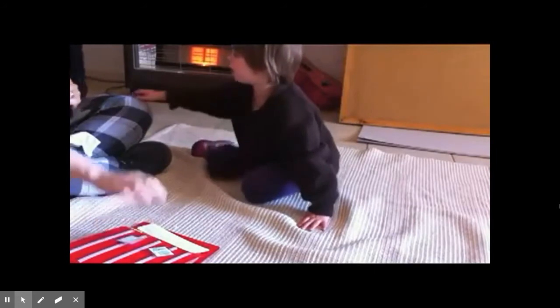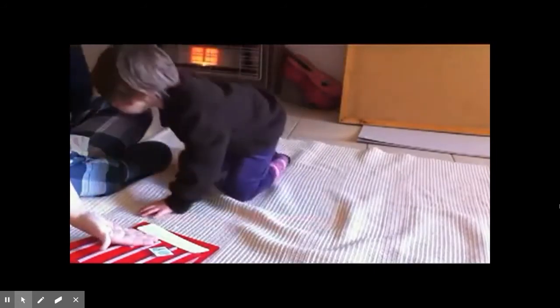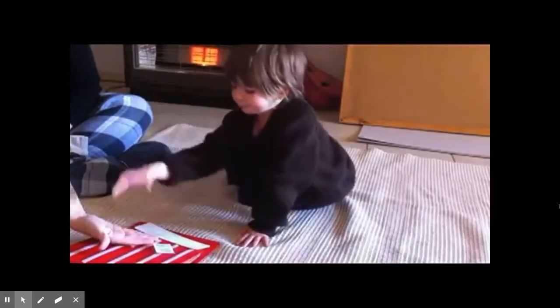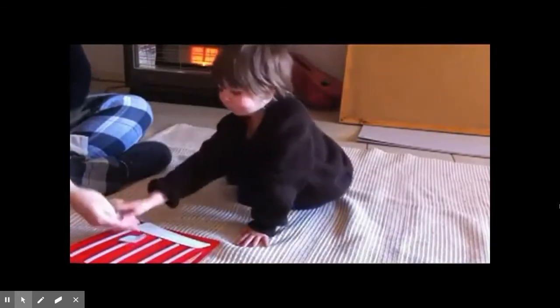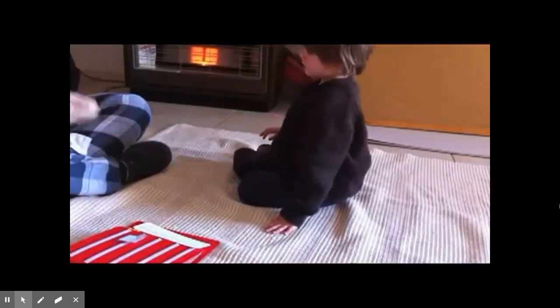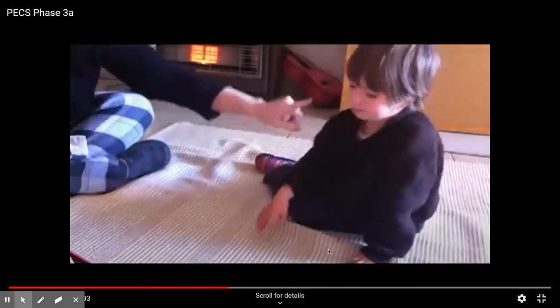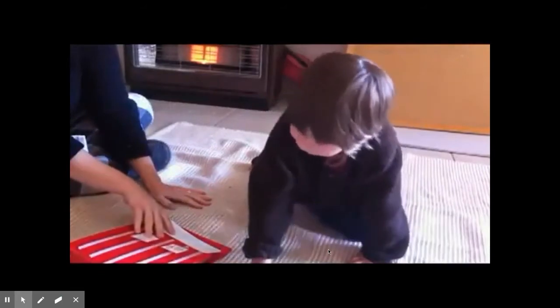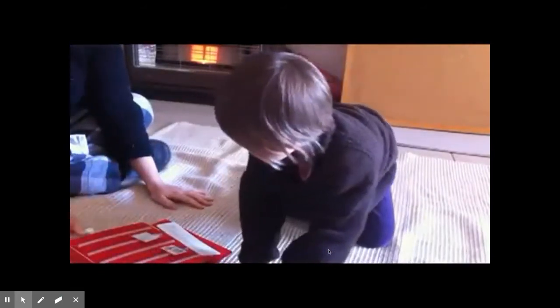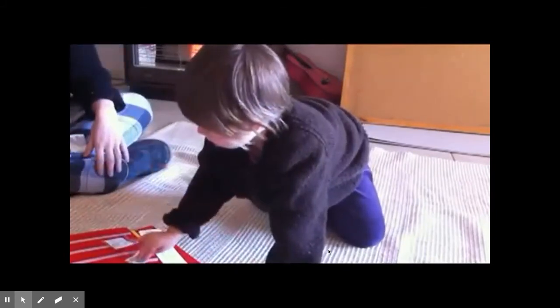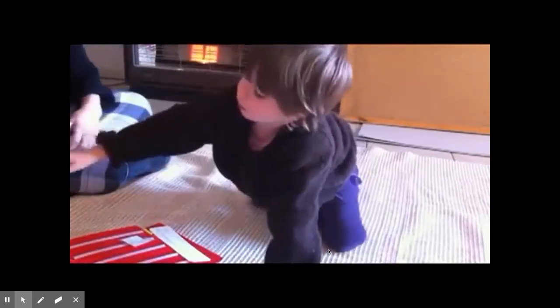So the sock is the distractor. So now she's giving the child an opportunity to do it independently.